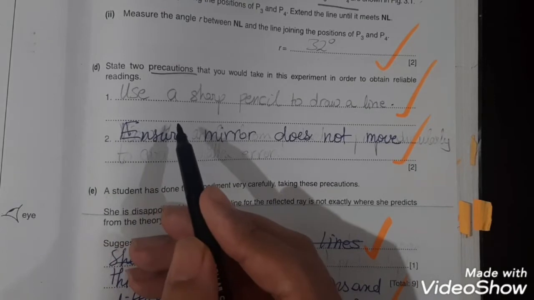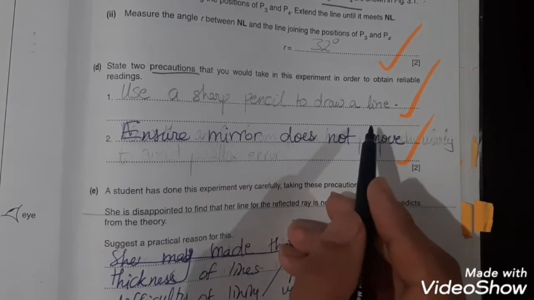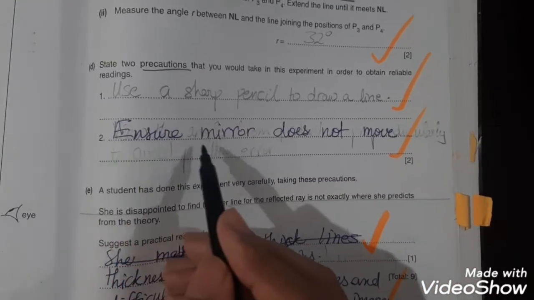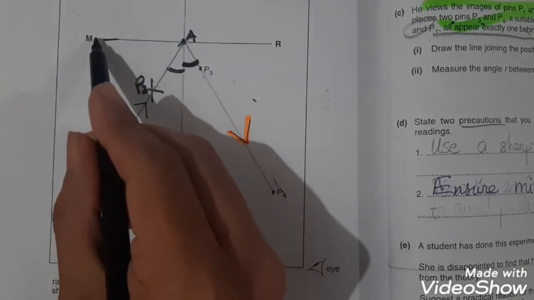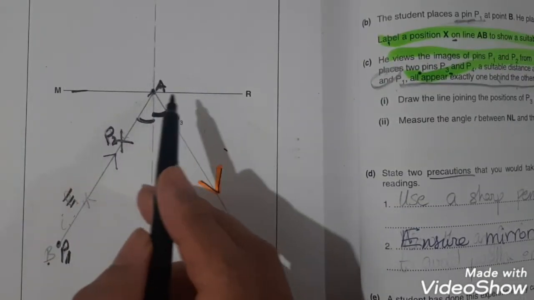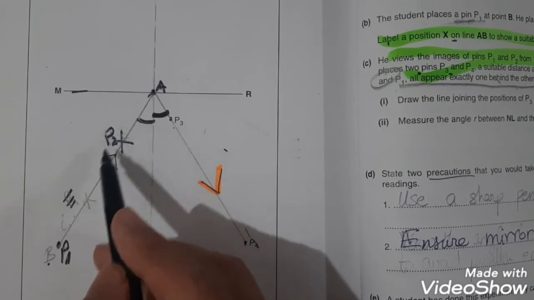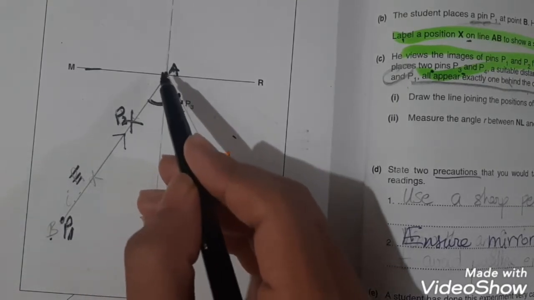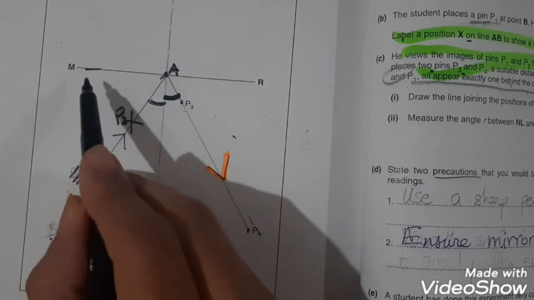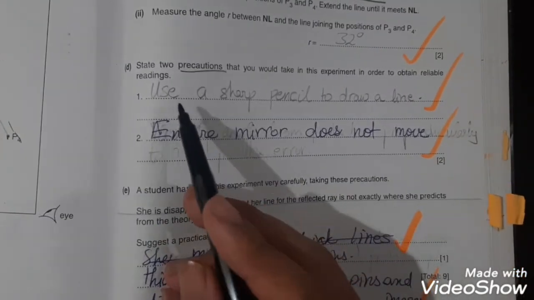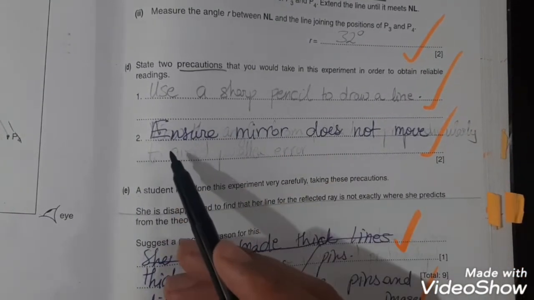readings. First is use a sharp pencil to draw a line, so this will increase the reliability of the readings. Then second is ensure mirror does not move, because if at starting you draw this line with a mirror at this position and then after drawing this part the mirror moves, so this will interrupt the whole experiment and it will not be effective. So then P3 and P4 will not be joining at P1 and P2, so make sure that the mirror does not move. So in question D we will write use a sharp pencil to draw a line and ensure mirror does not move.